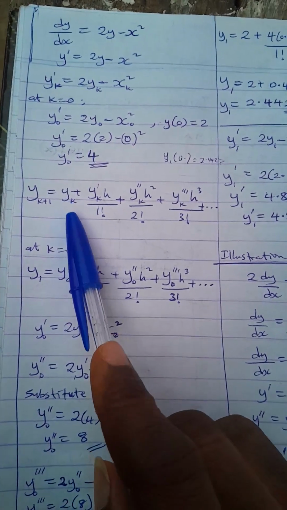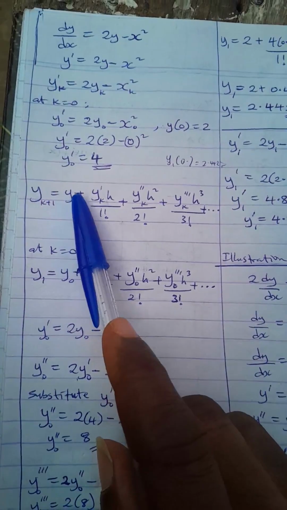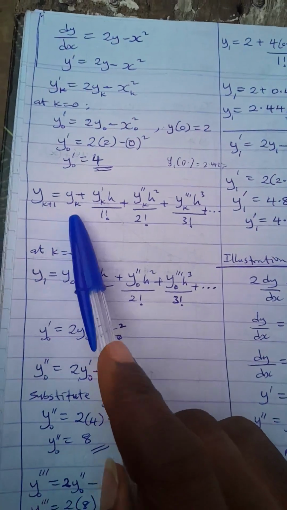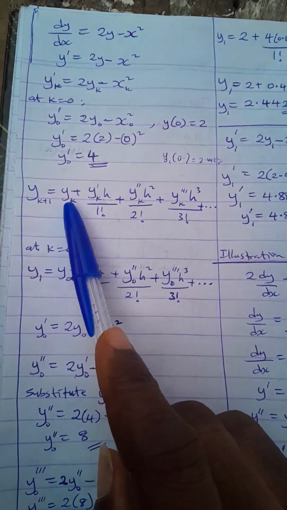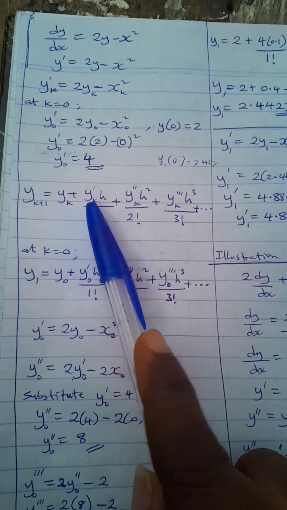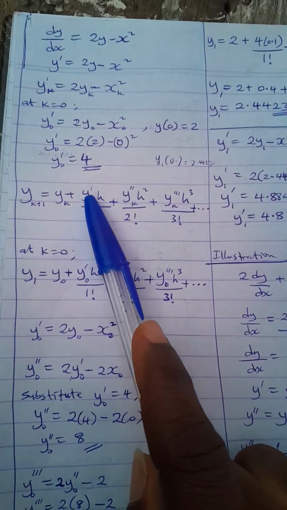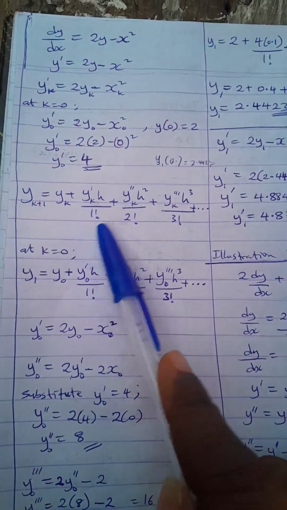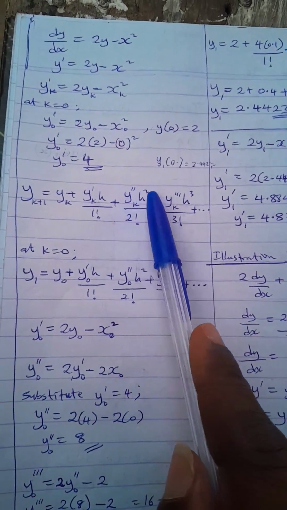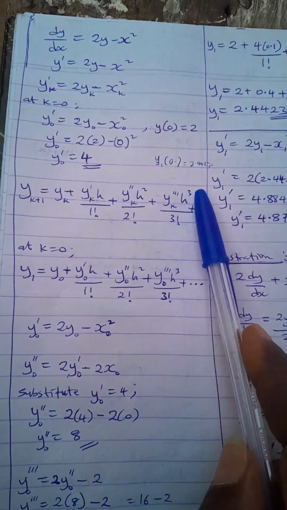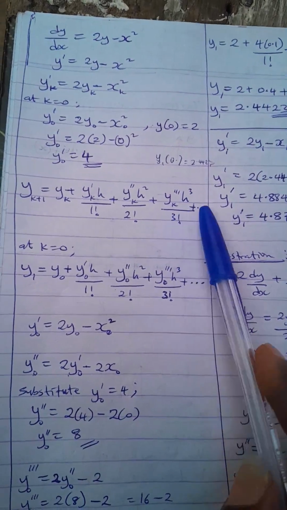All over 0 factorial. You see that h raised to power 0 is 1, multiplied by y, it still means y. 0 factorial is 1 over 1. That's why you are seeing y subscript k here, plus y subscript k prime, that will be the first derivative now. You see, power 1 factorial. Second derivative, 2, h is also power 2 factorial. Third one, power 3, h is also power 3 factorial, and so on like that.